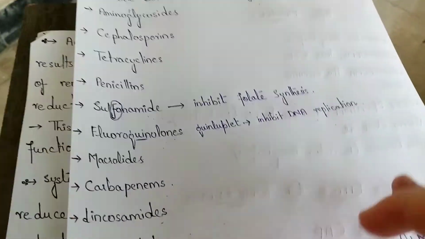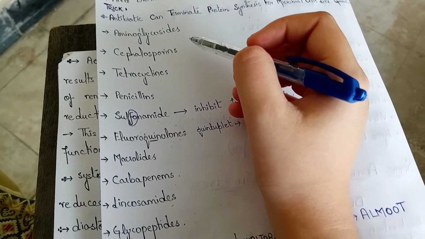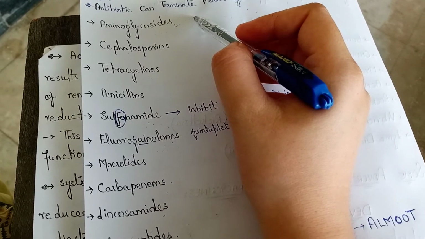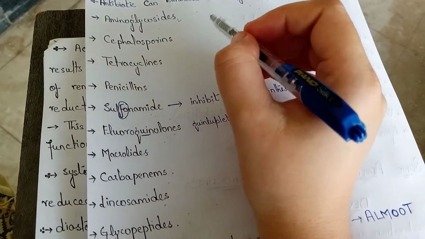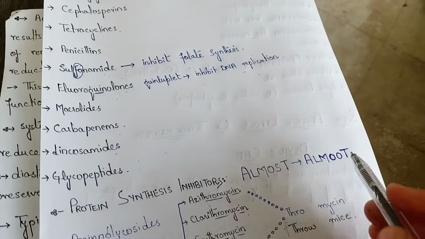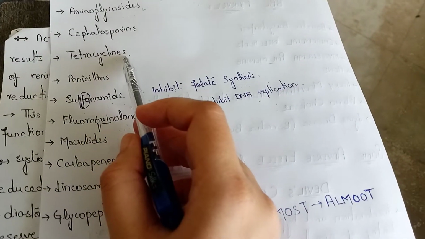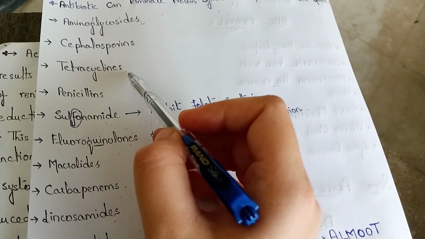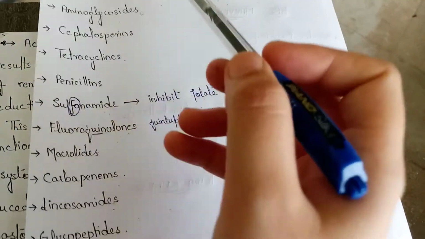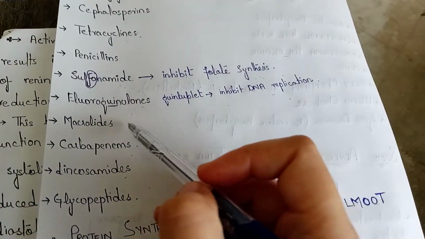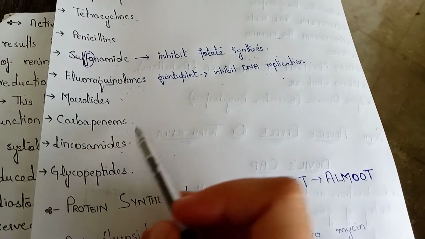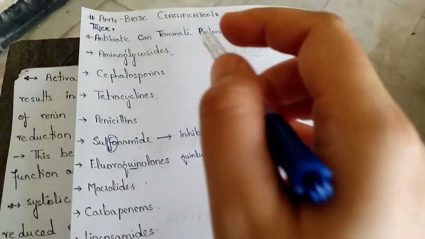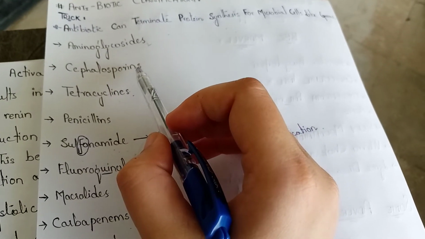Okay, so if we look at the classification here: aminoglycosides are protein synthesis inhibitors. The last one, T, is for tetracycline, which we will be discussing today. Tetracycline is a protein synthesis inhibitor, macrolides are protein synthesis inhibitors, and lincosamides are protein synthesis inhibitors. What remains? The remaining drugs are the cephalosporins.